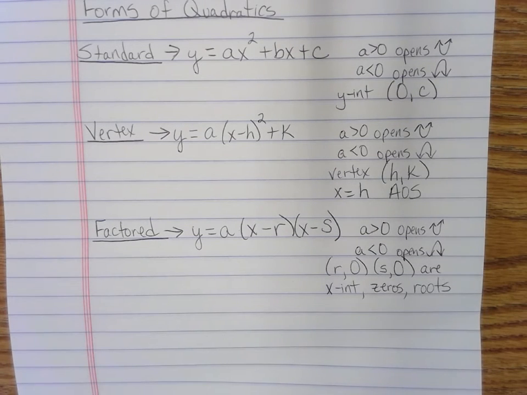Those are all interchangeable terms. They do cross the x-axis there. They do make the function 0. And if you remember when you talked about polynomials, you'll talk about the roots of the function. So it is all those things.